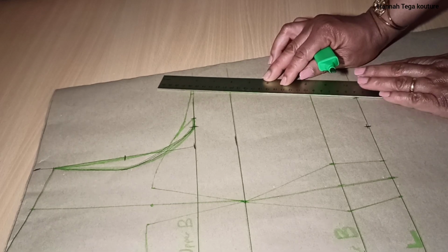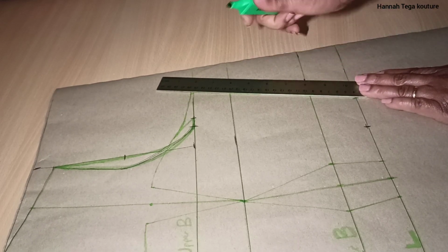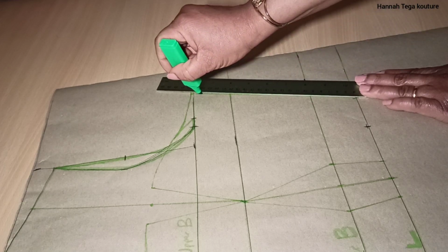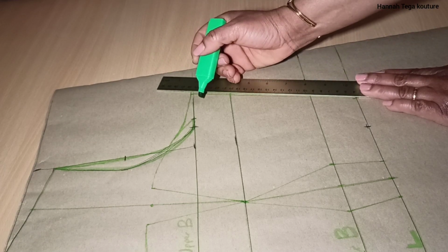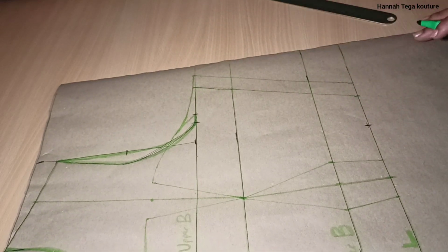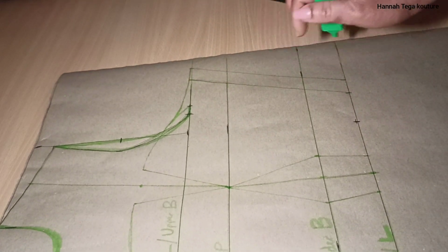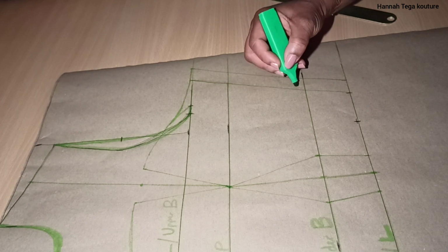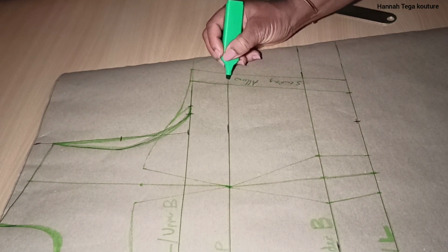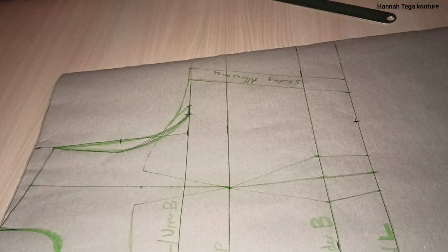So guys, I'm just gonna be rolling this out. This is the sewing allowance. If you remember, I had on my 1 inch. Instead of adding it to your pattern, you can decide to add it to your fabric when you cut it on the fabric. But that's my sewing allowance. So I'm gonna write sewing allowance so I know what it is.